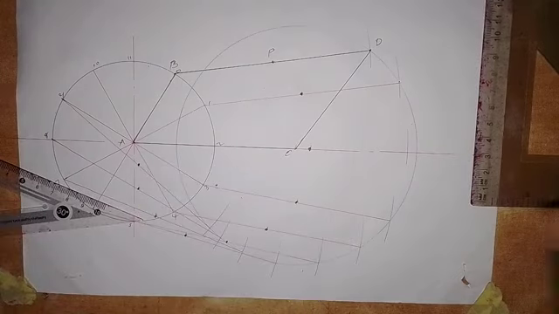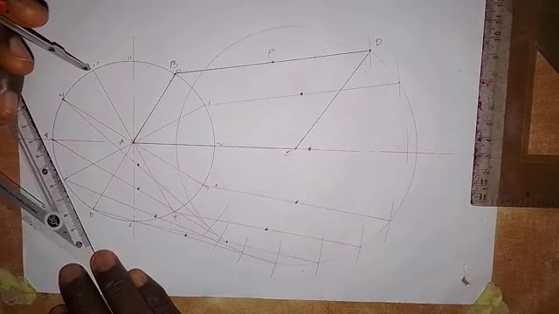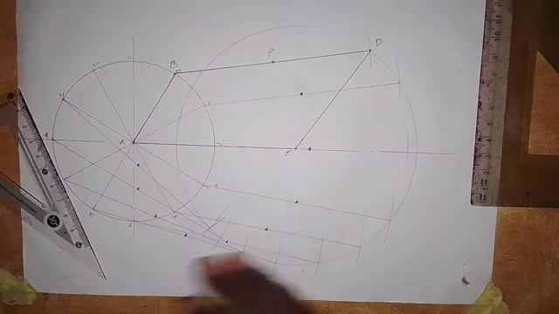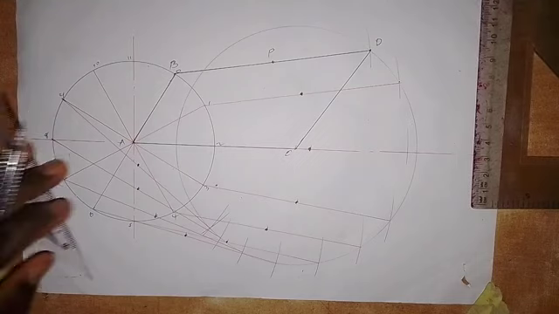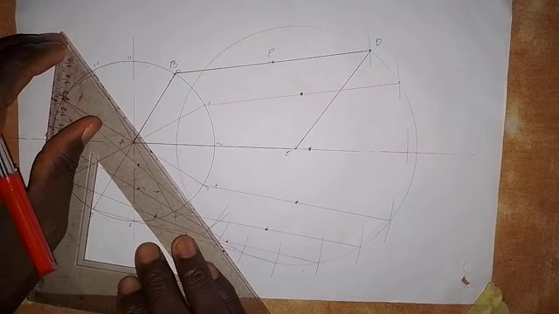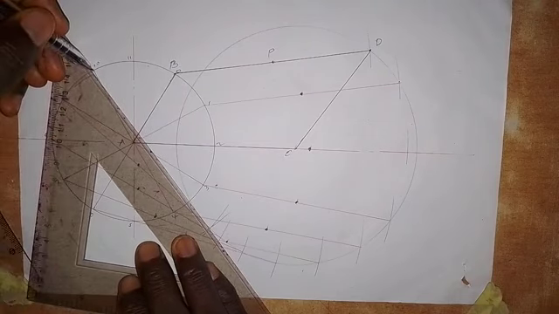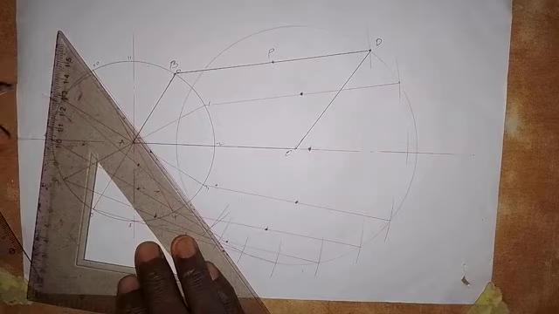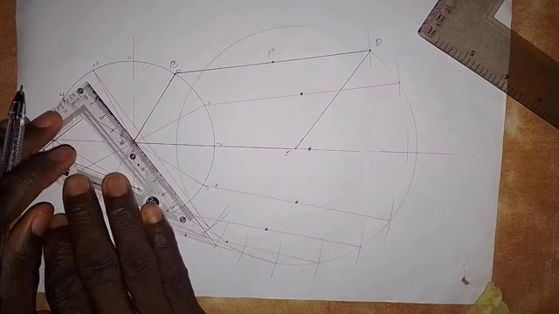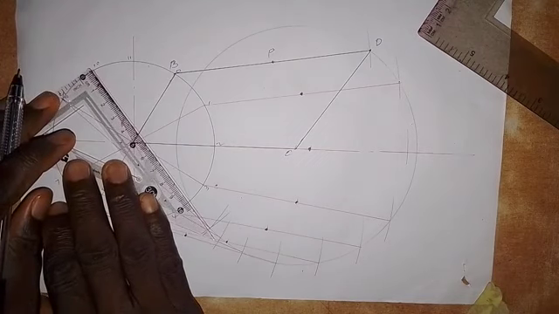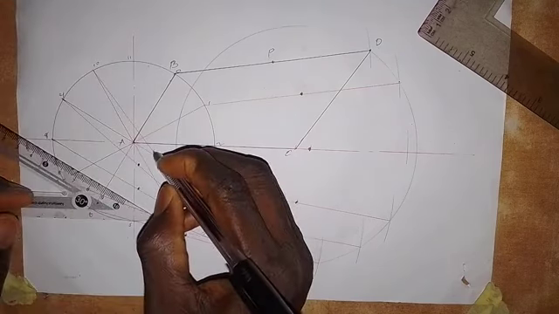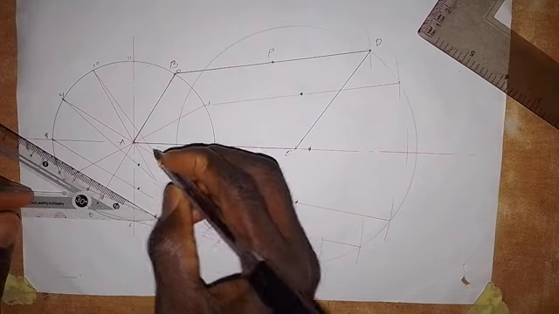Alright, so we move to point 10. We're almost done. So move to point 10, make an arc here. Alright, so we draw a line from 10 to this point. Then we take a measurement of 60 from 10 on this line. So this is 60 millimeters here. So this is the new point P. So we have it here.